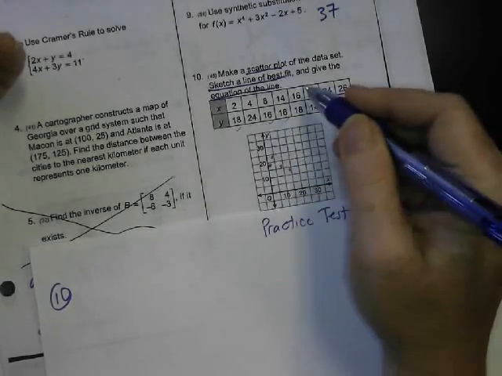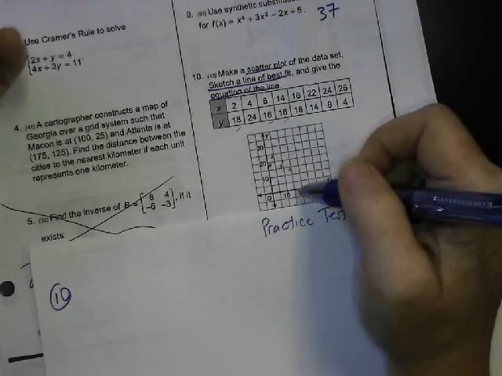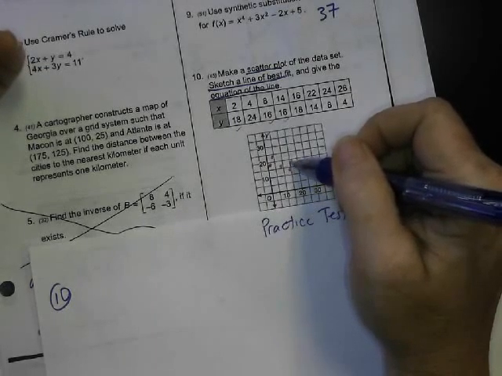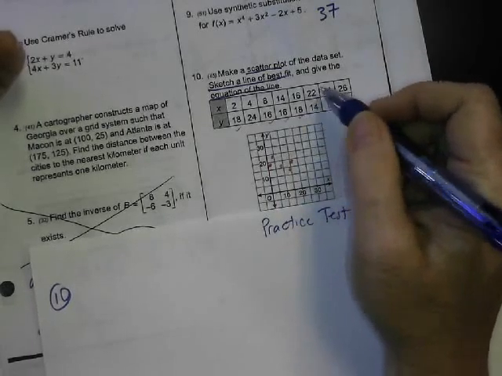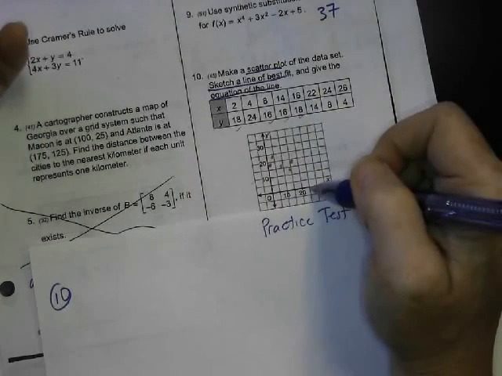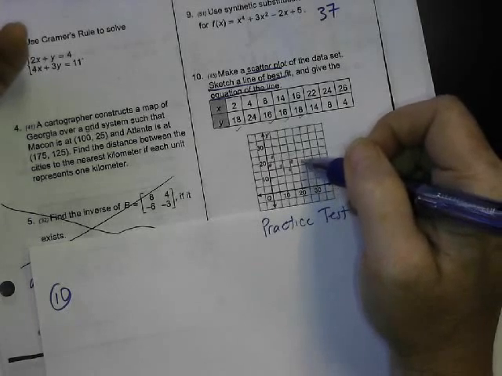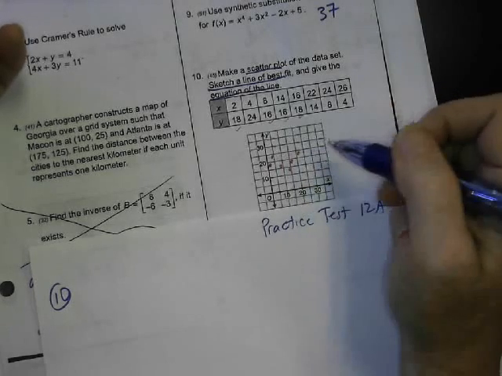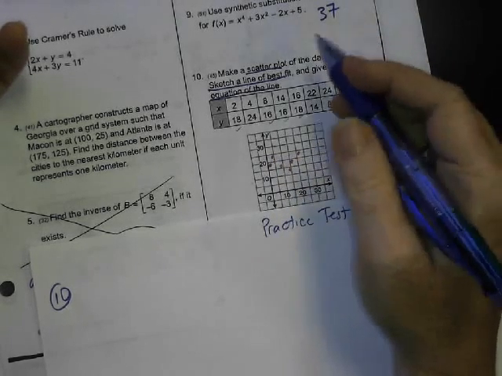And 16, 18 is 20, 16, 18. And then 22, 24, that's 25, so 22, 20, 24. This thing looks like it's not even going in a certain way yet.